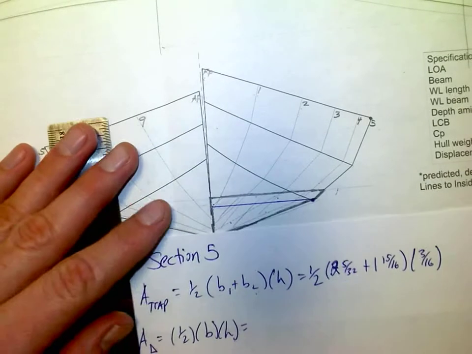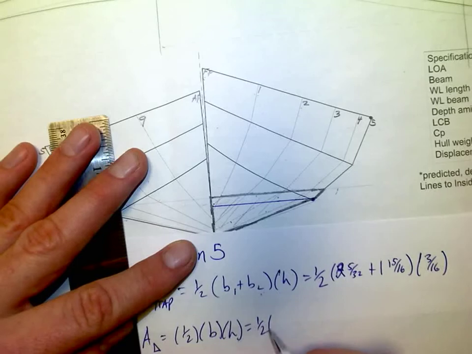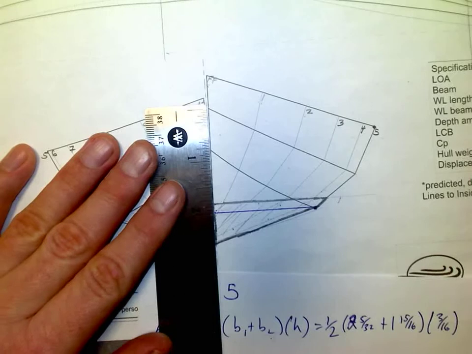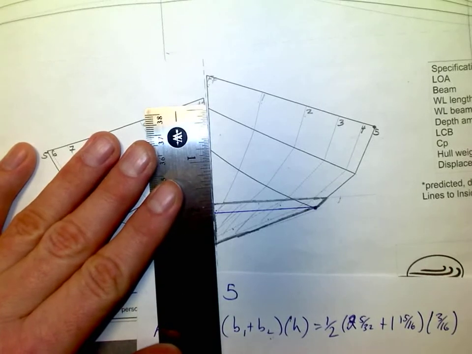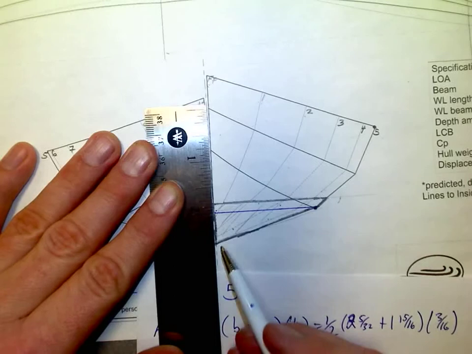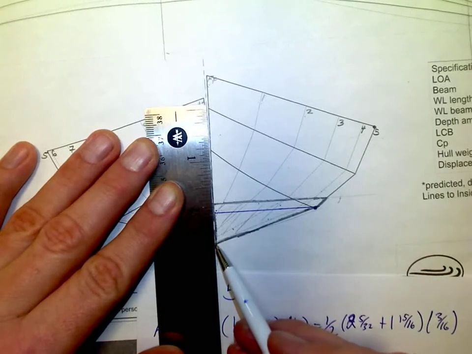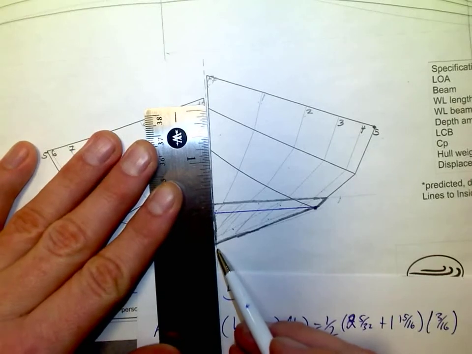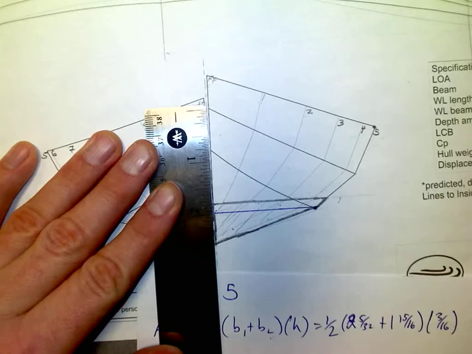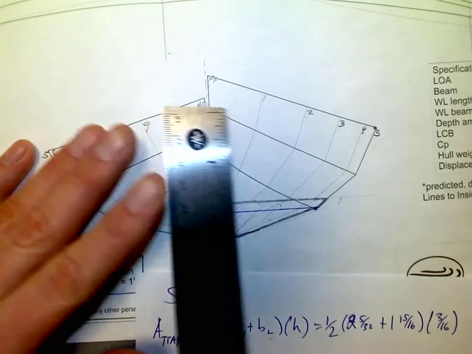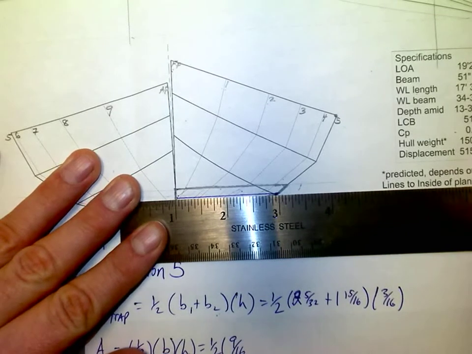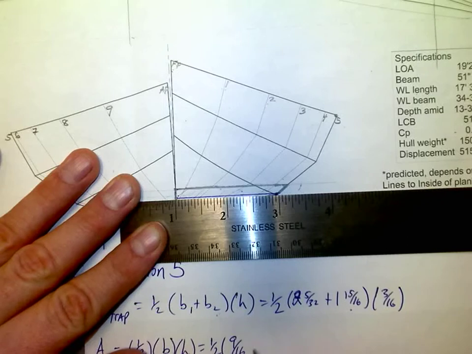Alright, now for the triangle, 1/2. Again, what you call the base and the height on the triangle doesn't really matter, but this is 1/2, 9/16, 9/16. Then you've got this length here, which we have 1 from our trapezoid, plus that's a 1 and 15/16.